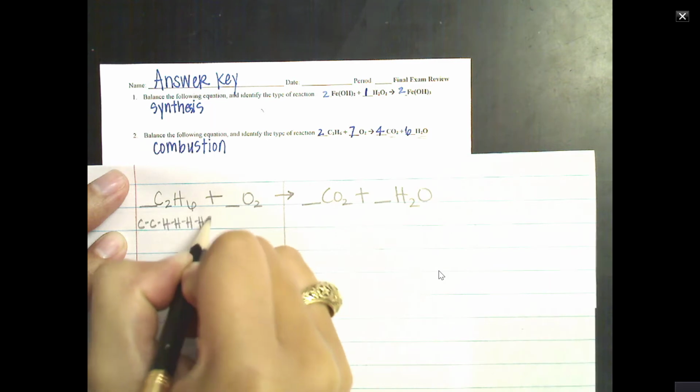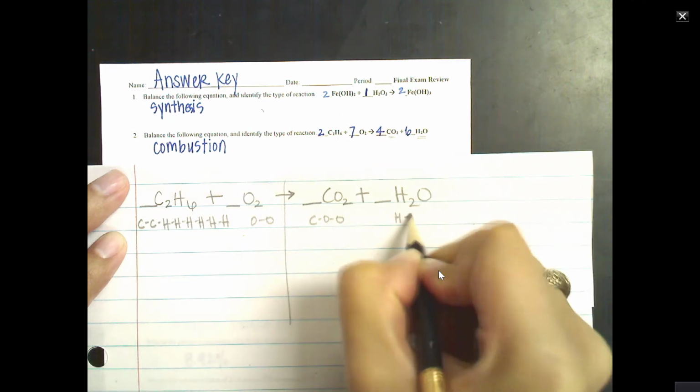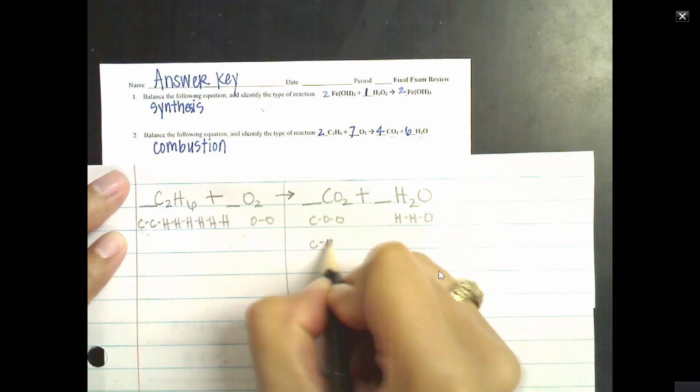So I cut that one in half, draw out what I see. I have 2 carbons on the left and only 1 on the right. I need another one, and it comes with 2 O's. I have 1, 2, 3, 4, 5, 6 hydrogens.